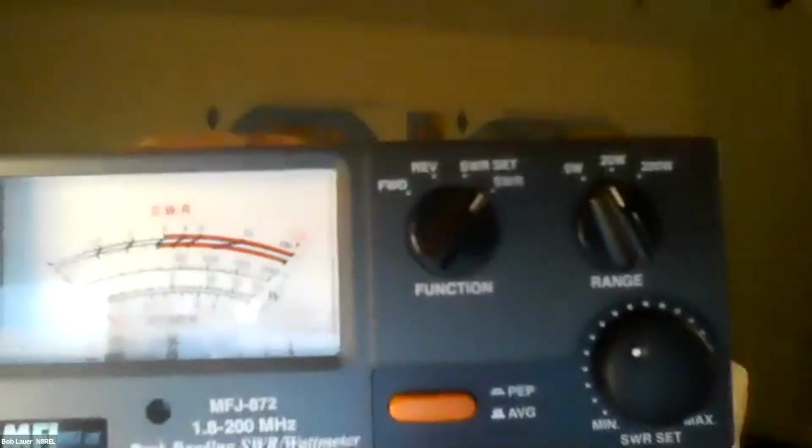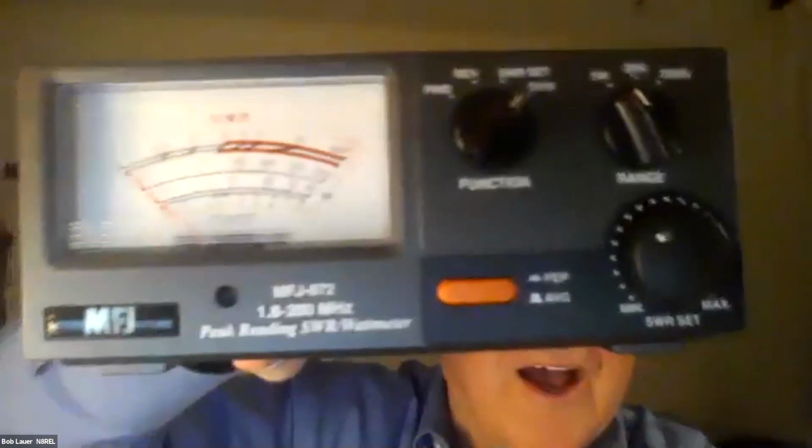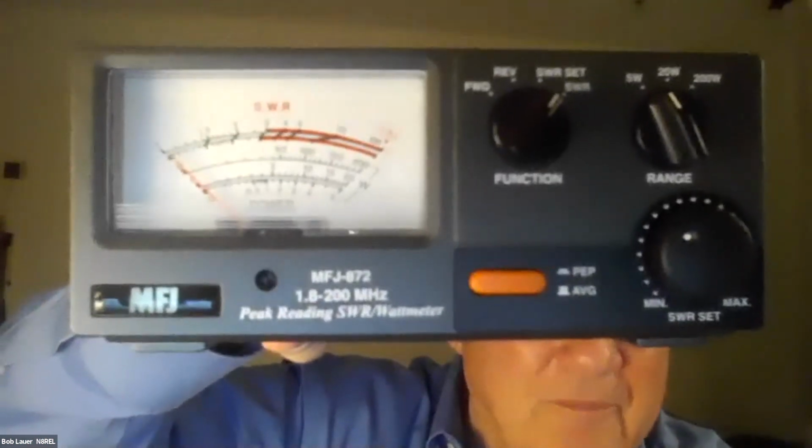For those of you here, by the way, this is an SWR meter. The standing wave ratio is an important concept. When you key your microphone and you try to send out a signal, if there's not a good match in impedance between your feed line and your antenna, some of that signal you're trying to send out is going to come back to you.